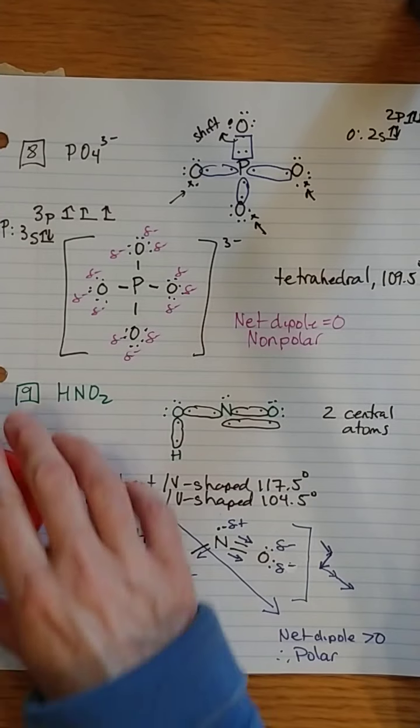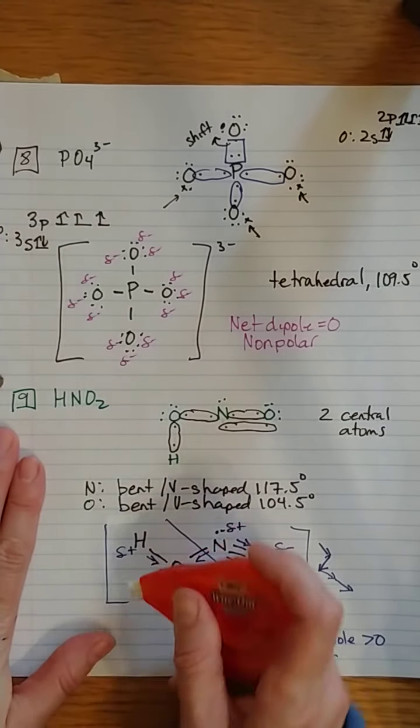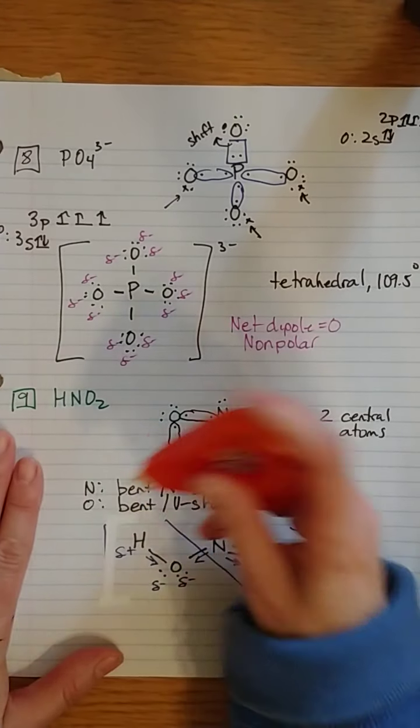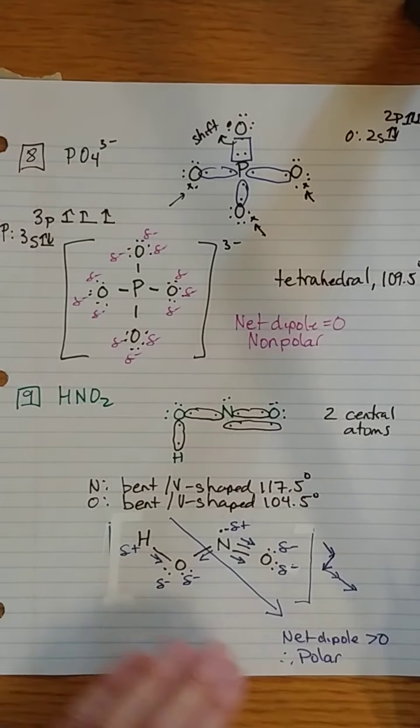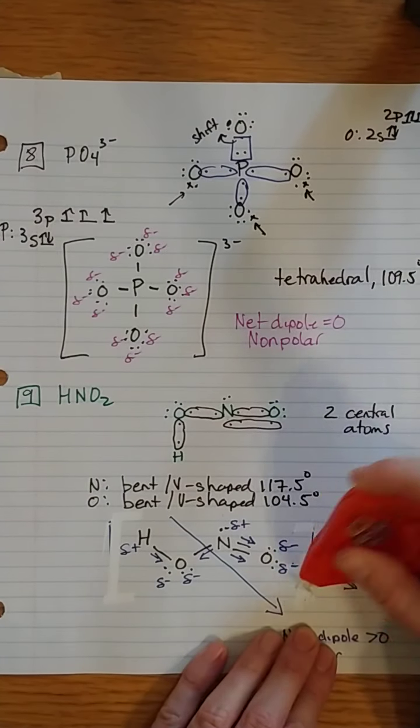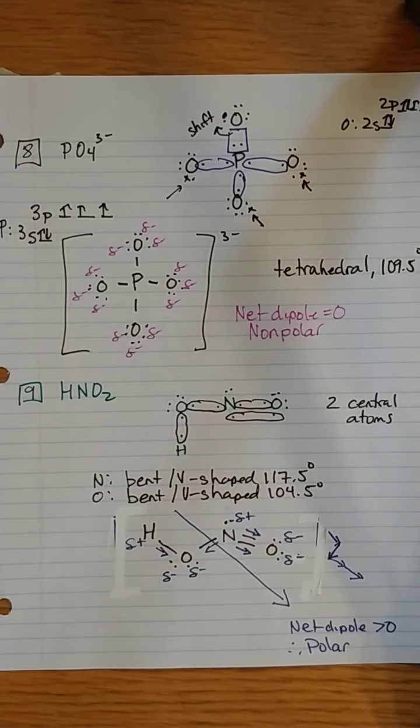Actually, no, I apologize. I thought we were dealing with the ion. I'm sorry. We're nearing the end here. I'm getting tired. So there's no square brackets around that one at all.